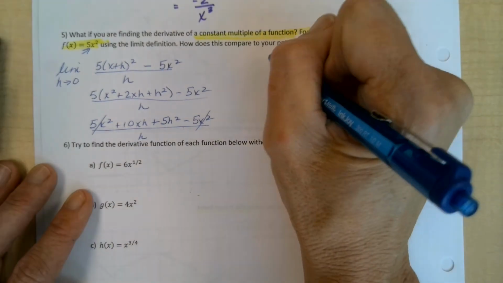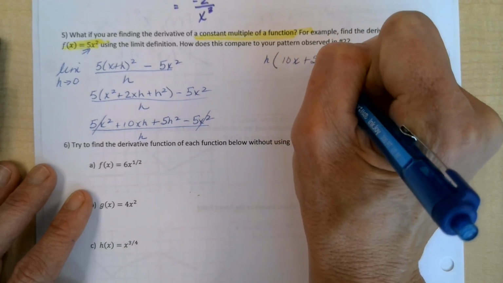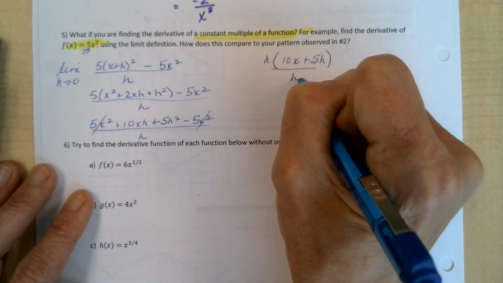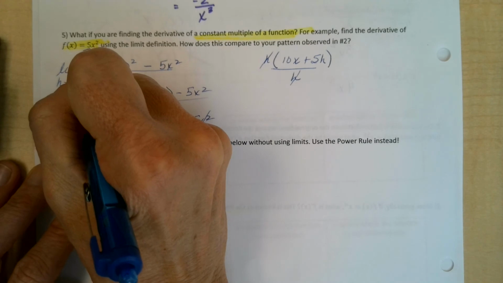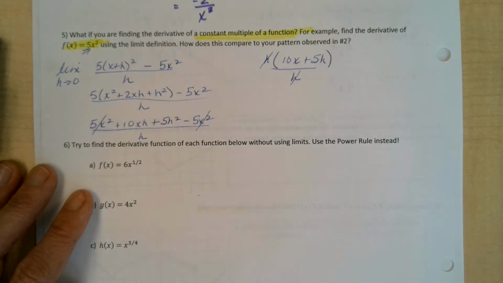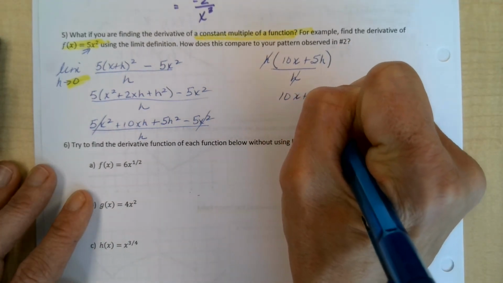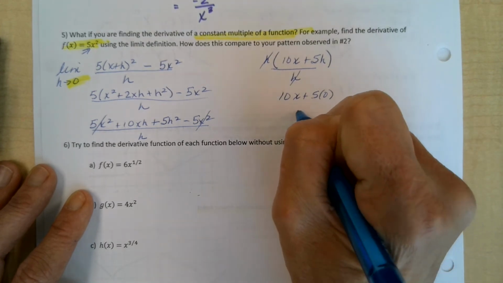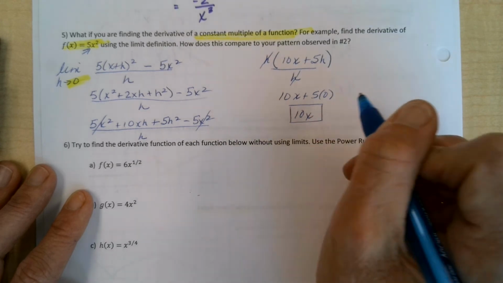I can always factor out an h, giving me 10x plus 5h, and that's going to be over h, and that's how I lose that h. Now my job is to plug in 0, because it's not going to give me an indeterminate form anymore. So I have 10x plus 5 times 0, so I end up with 10x as my derivative.